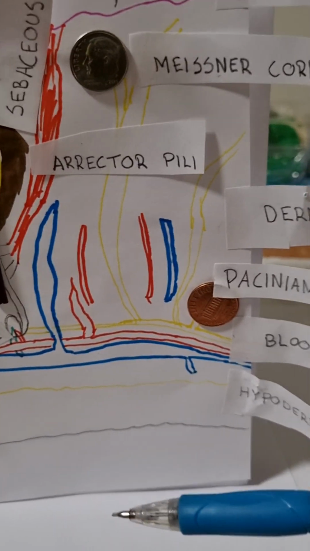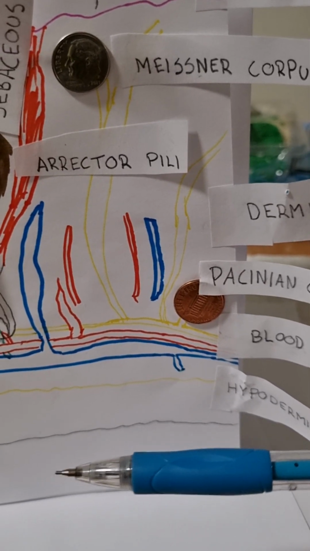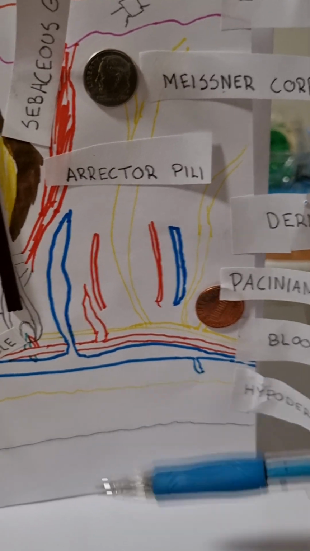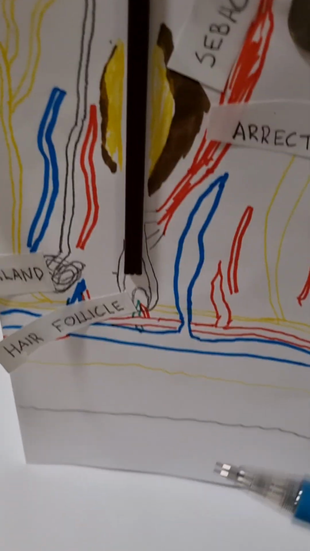And the role of the hypodermis is to connect the dermis layer of the skin to the muscles and bones, and it also stores energy, and it also insulates and protects the body from harm.